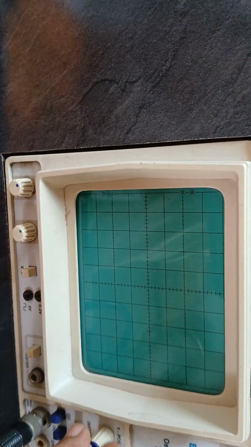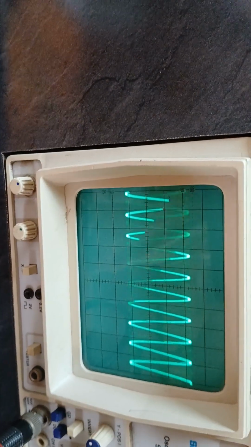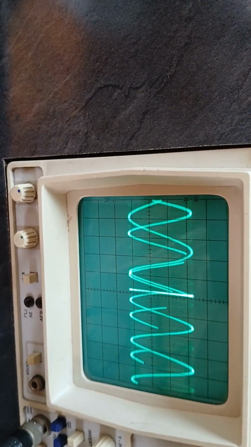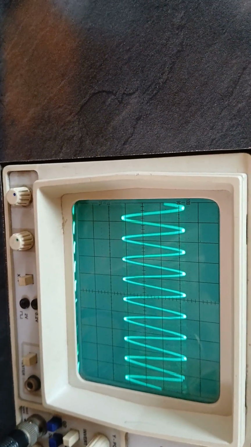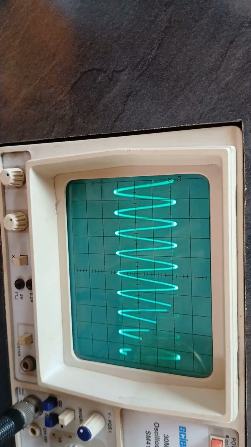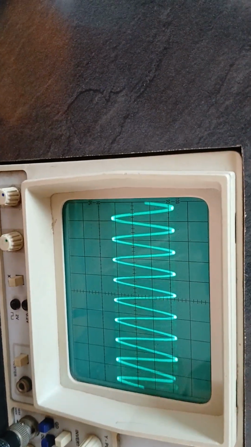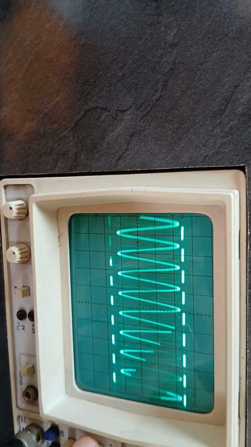If we bring the input as a perfect sine wave, we can vary the time duration. Amplitude can also be varied. By varying this, we can measure the square wave output.